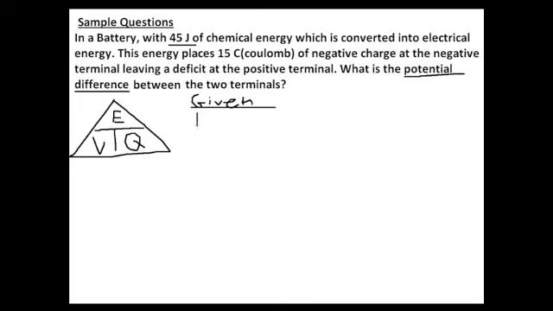So 45 joules is E, because joule is energy, so E equals 45 joules. We have the energy, and the charge, which is 15 coulomb.